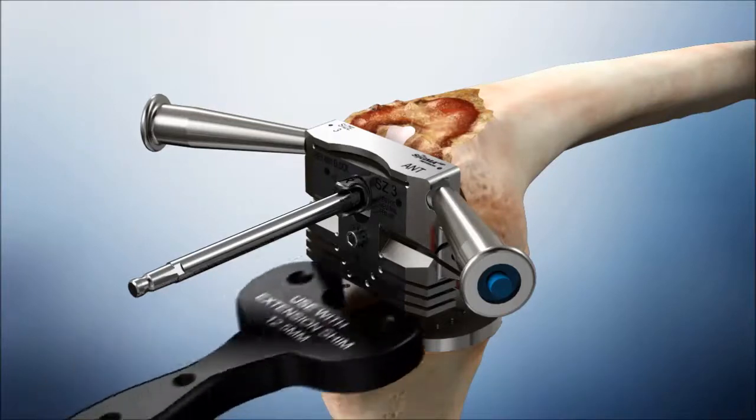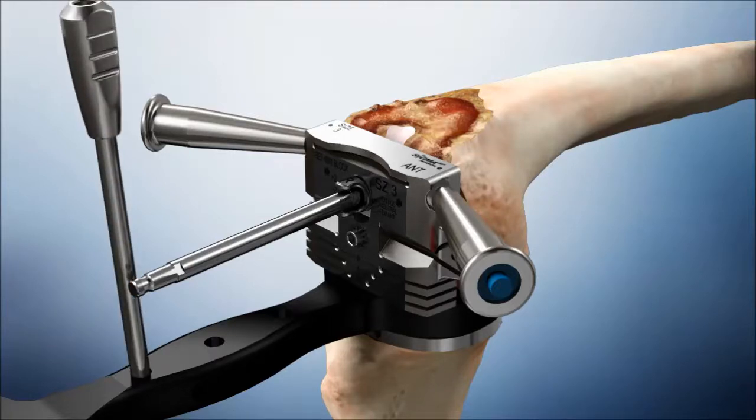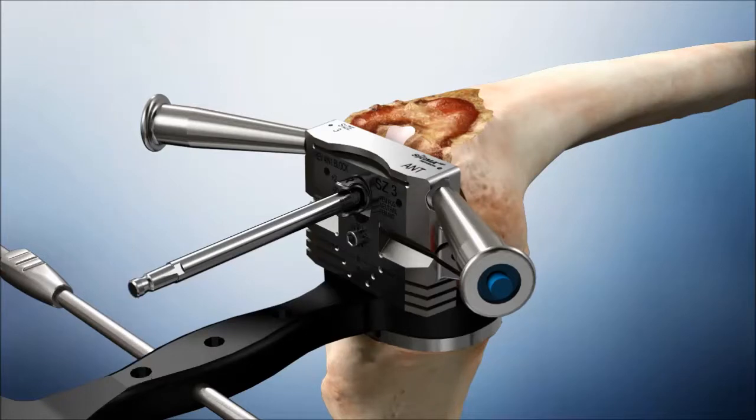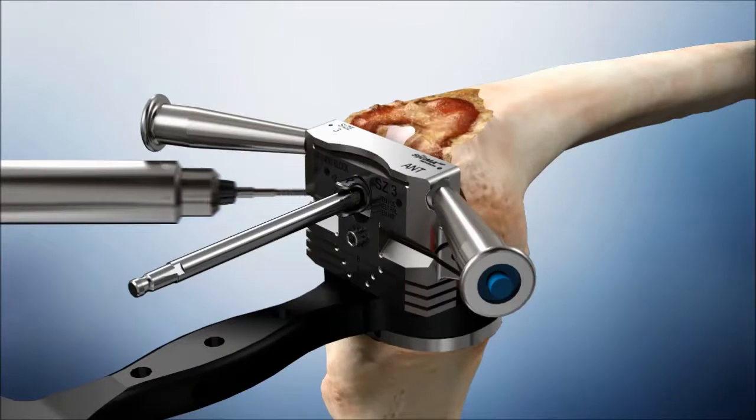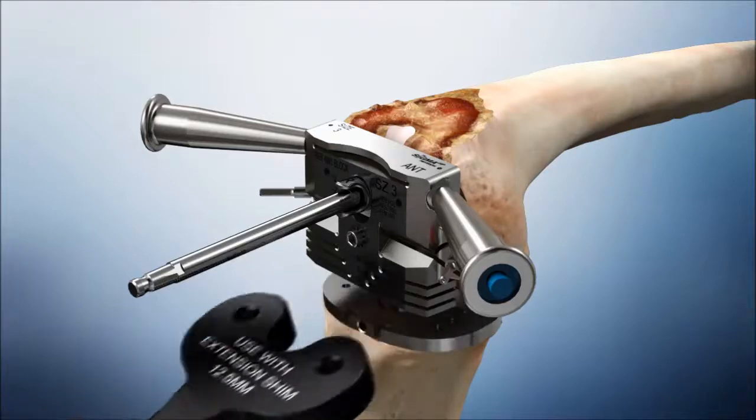Use the HP Revision MBT spacer blocks to set the rotation of the revision 4-in-1 cutting block. Alignment rods may be introduced through the handle of the spacer block to aid in assessing alignment. With rotation and gap balancing confirmed, secure the cutting block with the HP removable headed pins through the convergent pinholes on the side. The pins will pass through the block and then through the distal spacer as shown. Remove the spacer block and removable handles.